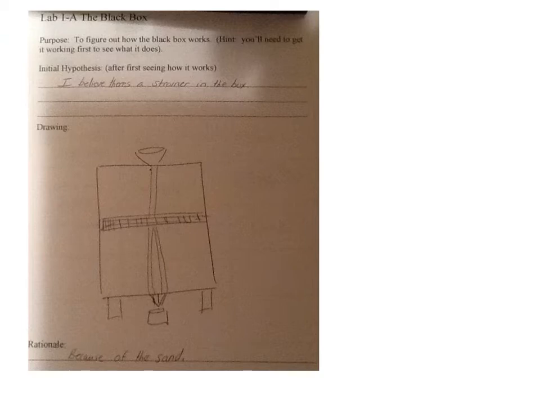So I go and I look at the rationale, which is supposed to explain to me where the idea comes from, and it says because of the sand. Now, I could probably fill in some blanks here and assume that what the student is trying to tell me is that when they put sand in the box, it seemed not to go through, and that this made them think that there was a strainer. But I have to assume that because that's not what the student is saying.